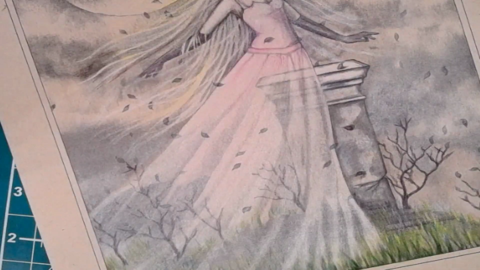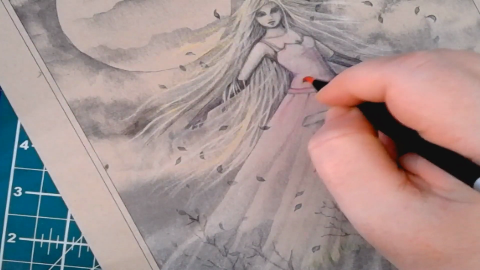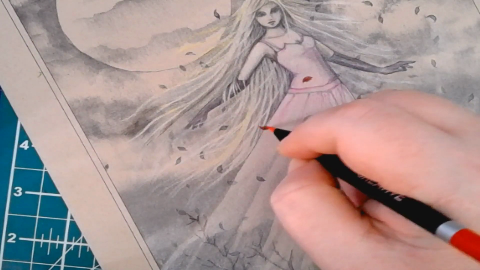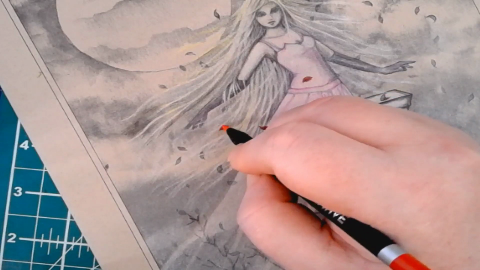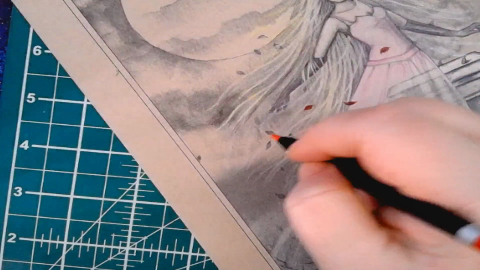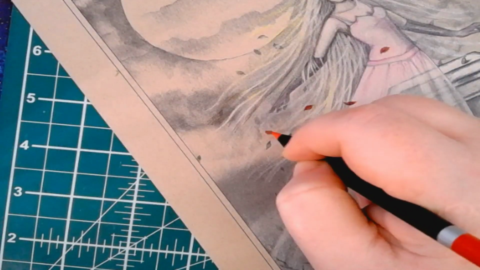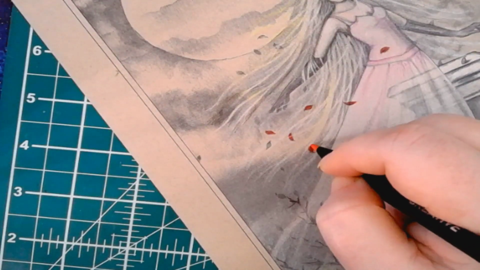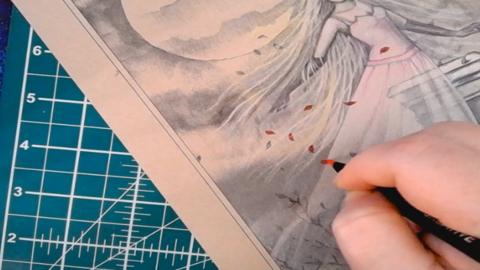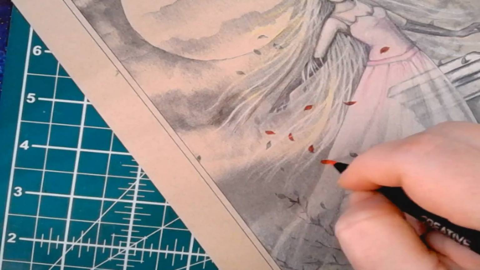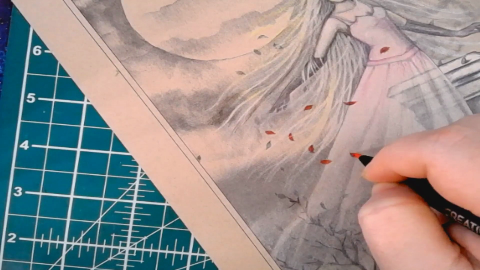Now we're going to take our orangey red and we're just going to fill in some of these leaves. Like so.